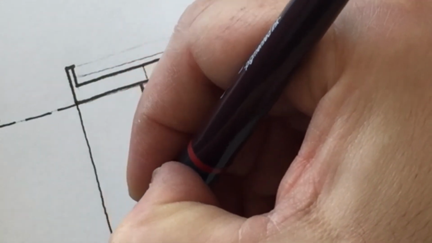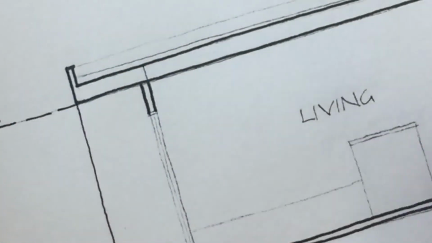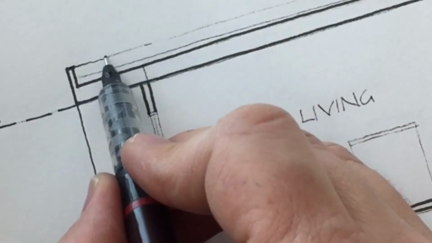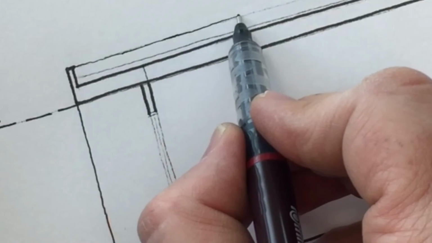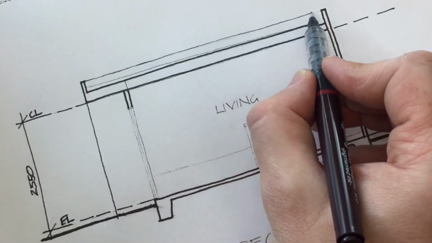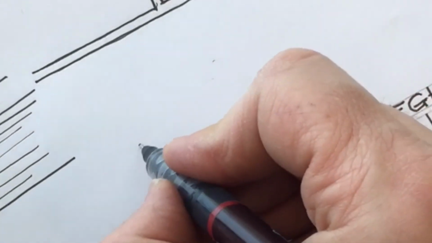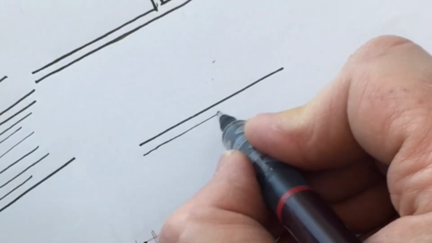This is in the background. So that's the wall beyond. And there's also the top of the parapet, which we need to see. So I'm going to try to just very lightly put that in. And you can see that's a lot lighter than doing that. Okay, so there is a difference.